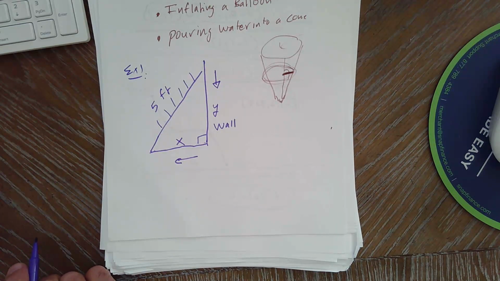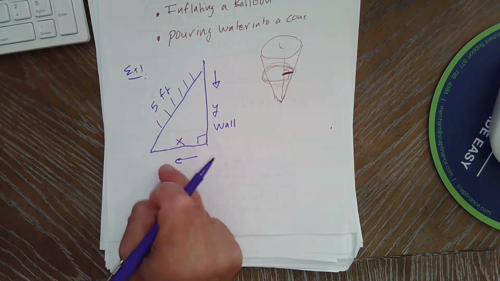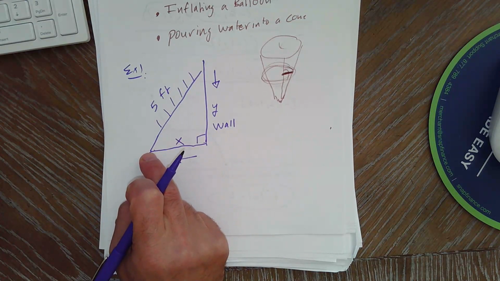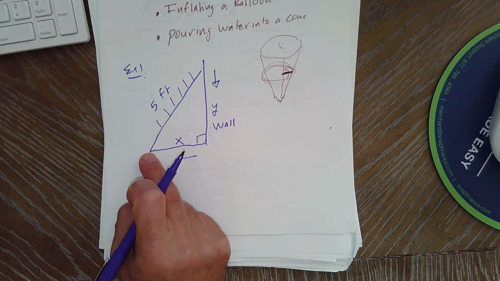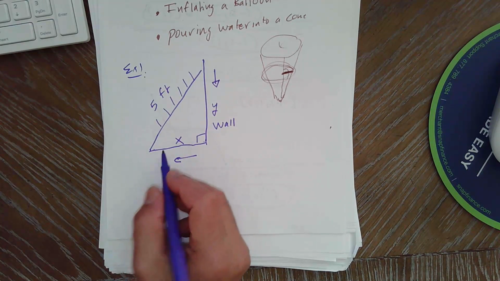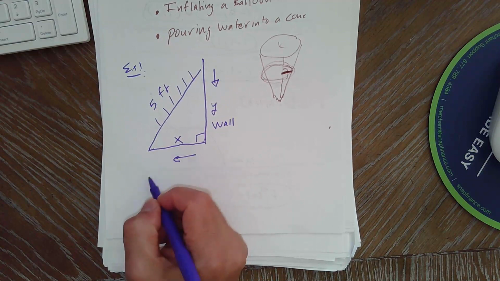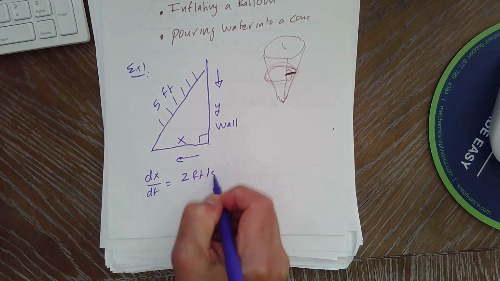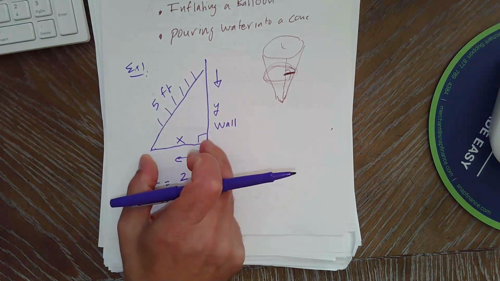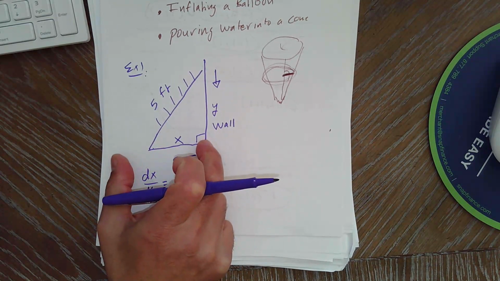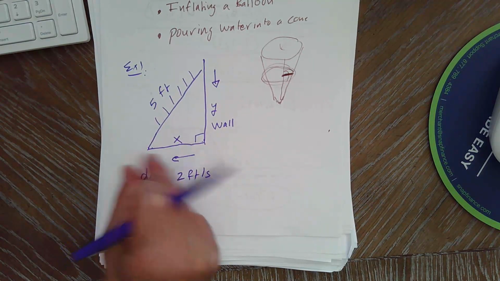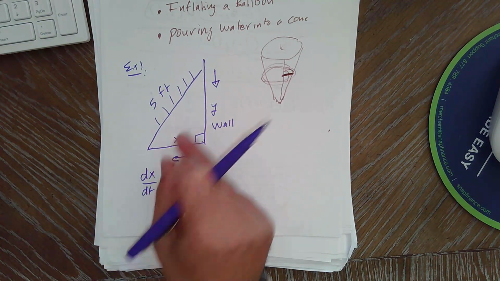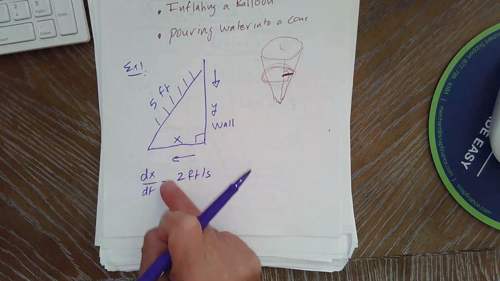Okay. The ladder slips in such a way that its base is moving away. So the base of the ladder is moving away from the wall at a rate. That's the derivative right there, at the rate of 2 feet per second. So x is changing at that rate, so dx by dt is positive. Why positive? 2 feet per second, because that distance is getting bigger. The base of the ladder is moving away, so that's bigger. That's why it's positive. If it was getting smaller, that would have been negative.